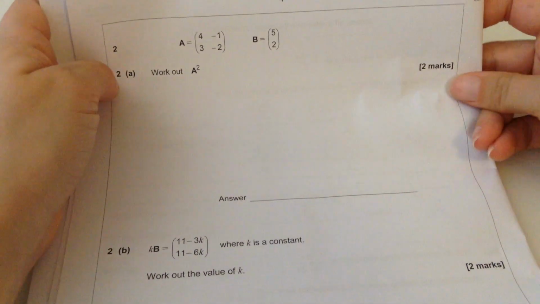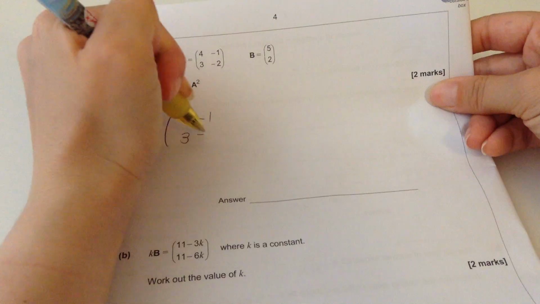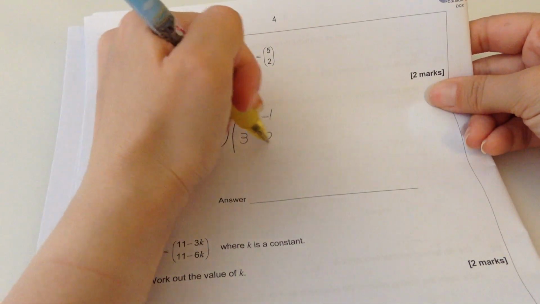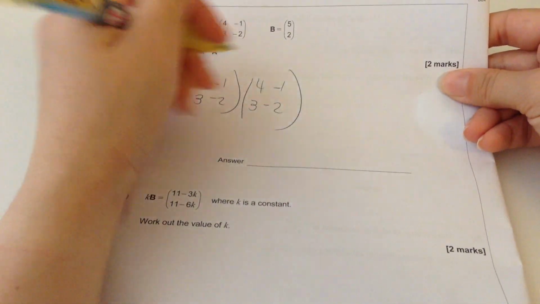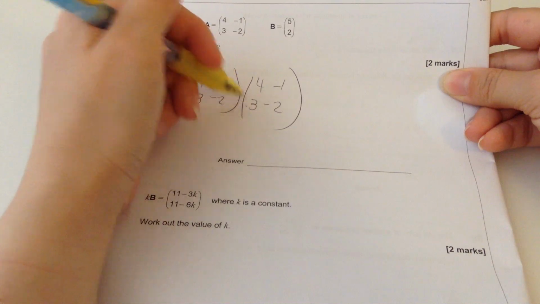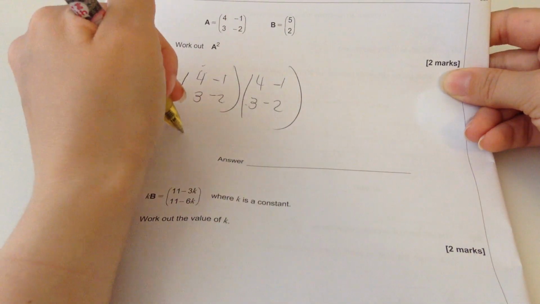Matrices. Work out A squared. 4, minus 1, 3, minus 2 times 4, minus 1, 3, minus 2. 4 times 4 is 16. Minus 1 times 3 is minus 3. 4 times minus 1 is minus 4.